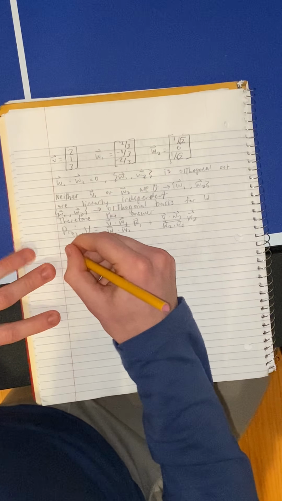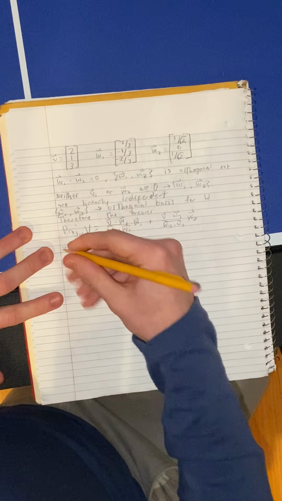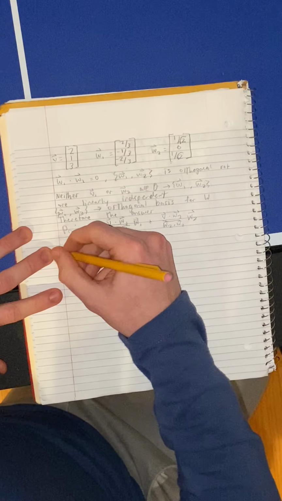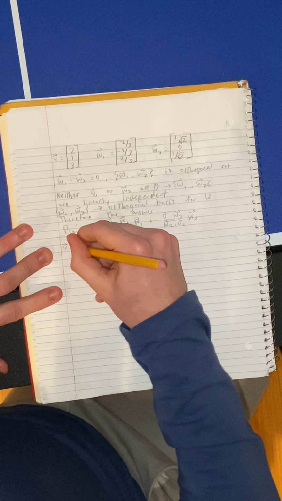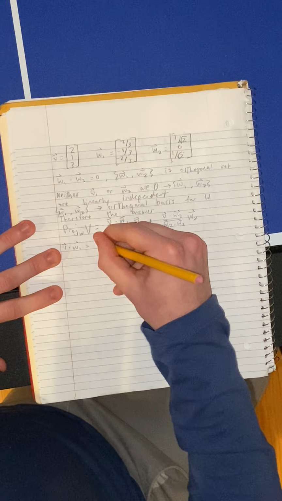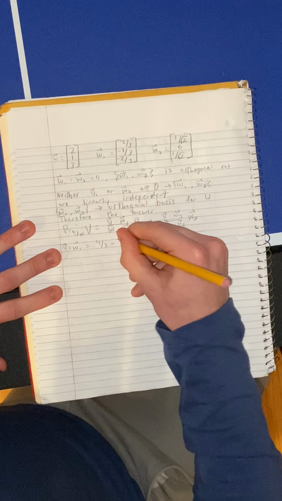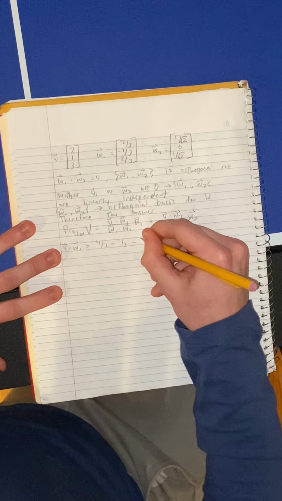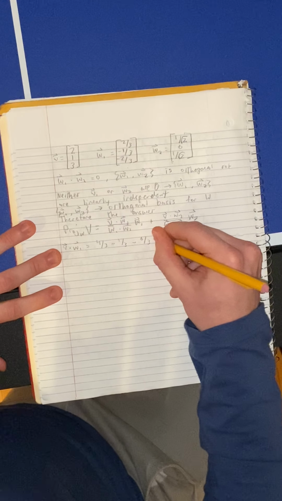And so I'm going to just do out these dot products real quick. V dotted with W1 is going to equal 4/3 minus 1/3 minus 6/3, so that's going to equal -1.